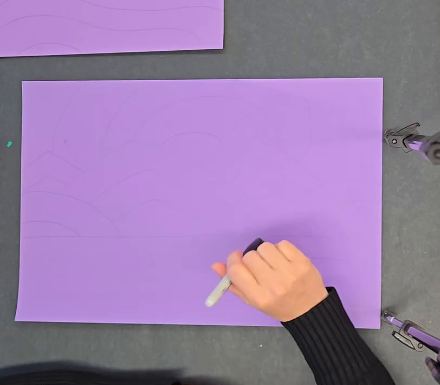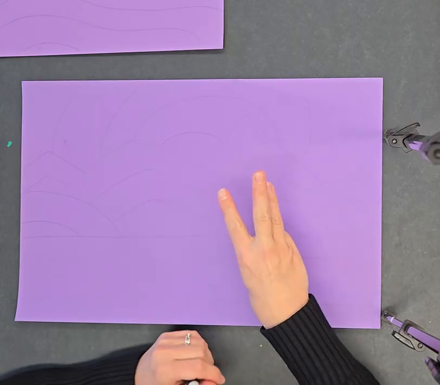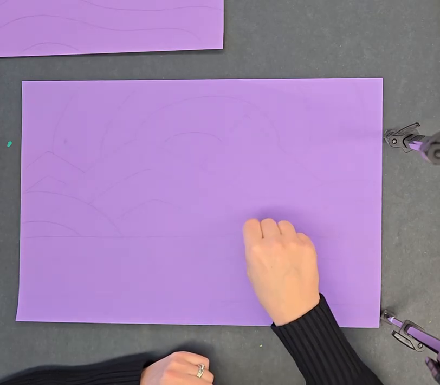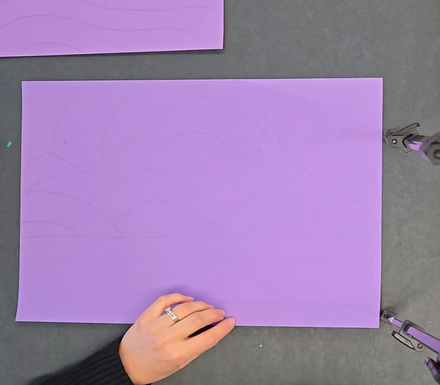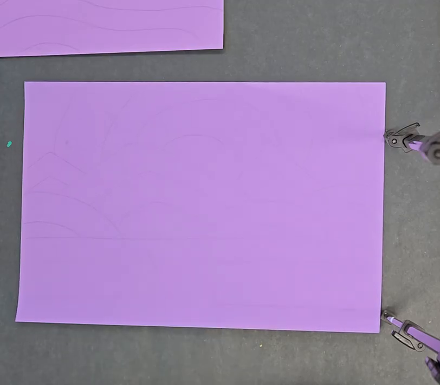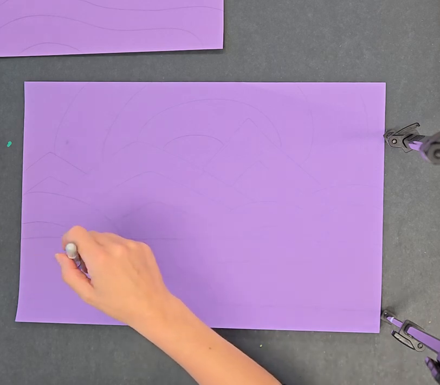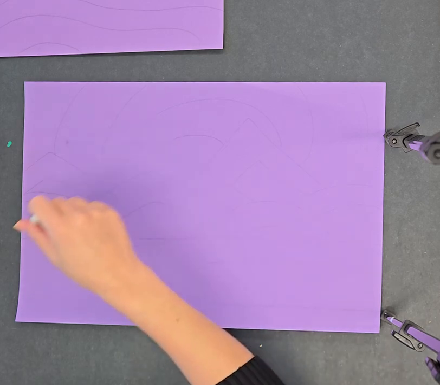And we talked about the three different parts of a landscape: the foreground, middle ground, and background. We also talked about another important part of a landscape, and that's the horizon line. So today when you're drawing, the first thing you're going to draw is a horizon line, and that is where our land is going to meet the sky.